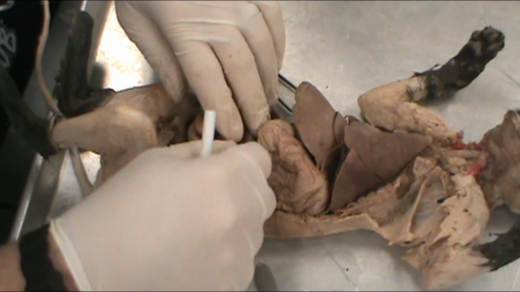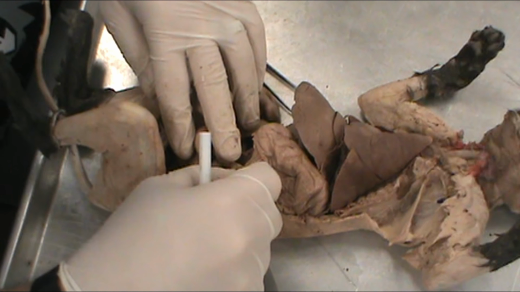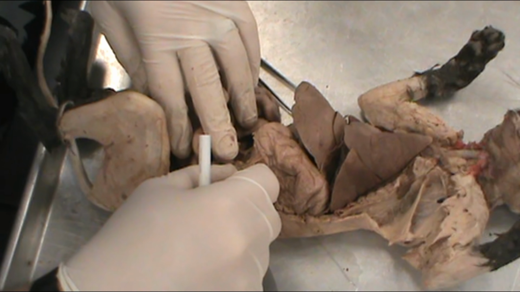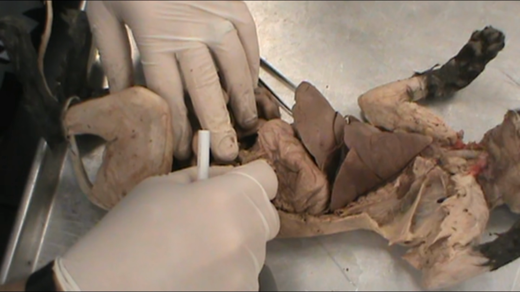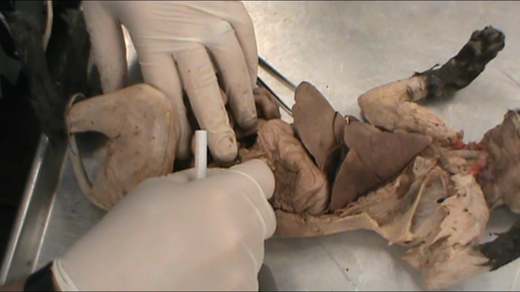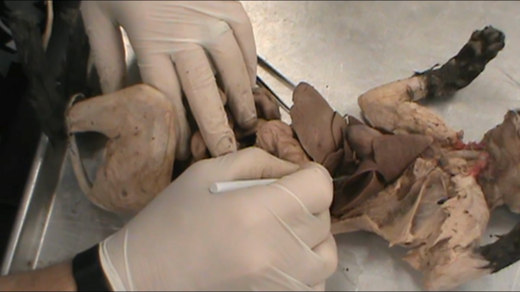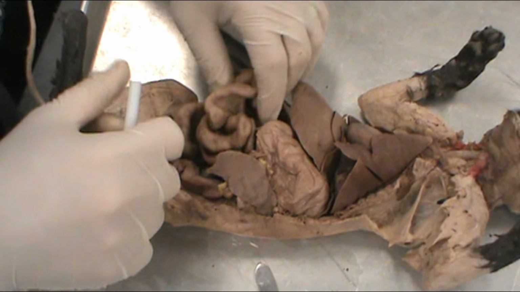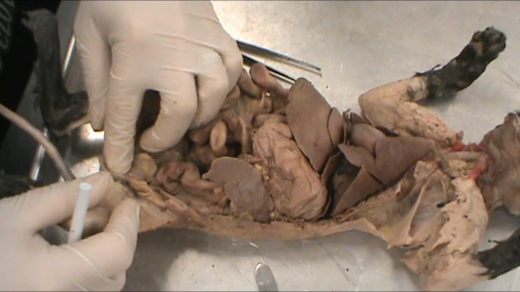Okay. So let's go down the list. I believe that is pretty much everything that is on your lab practical. So pericardium, we talked about that. The sphincters, we got those covered. And I believe that is everything.